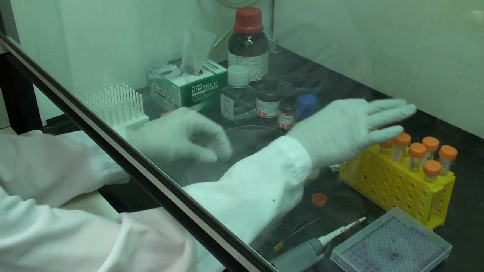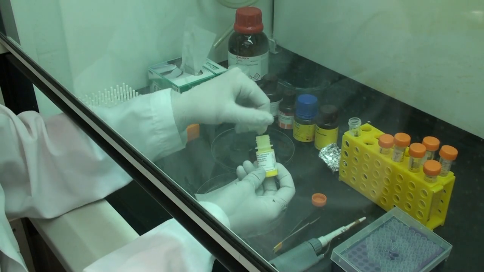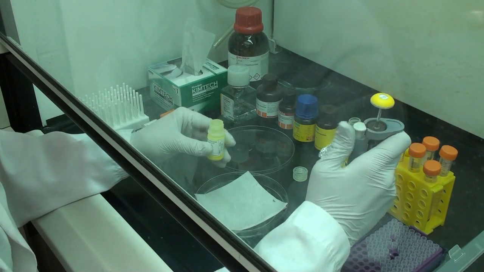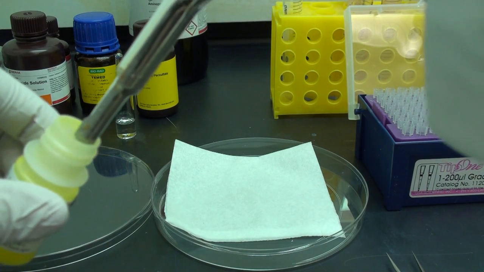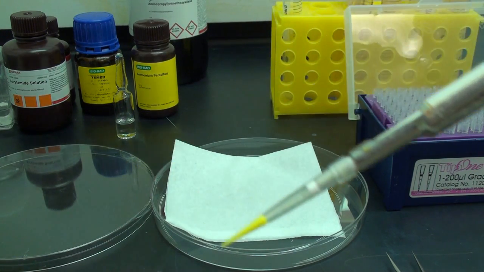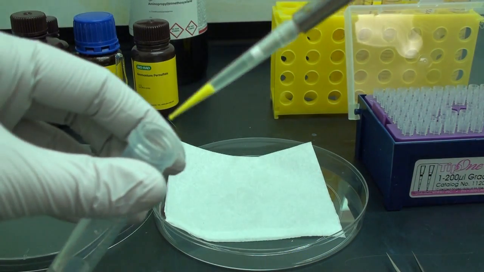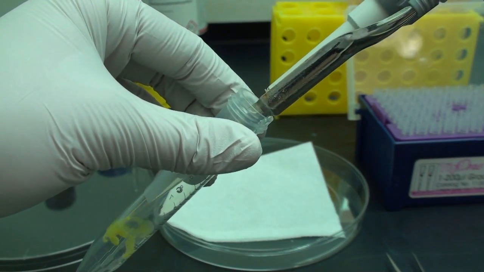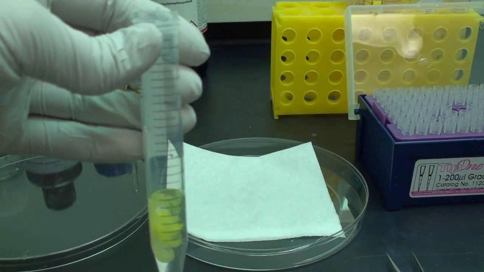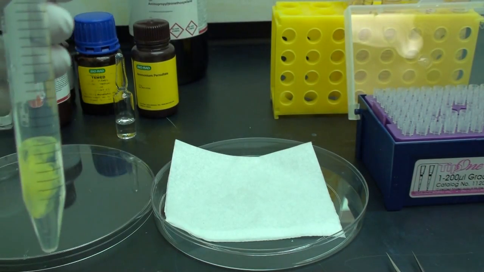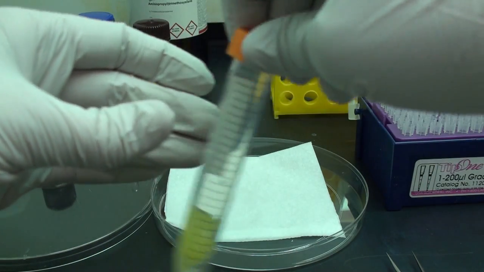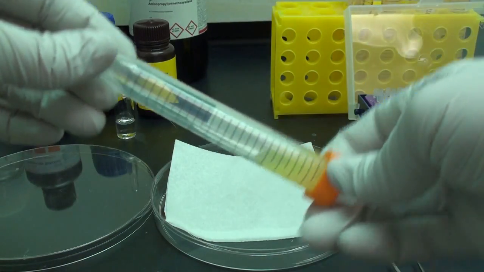Now we will add the microbead solution to the gel solution. Make sure you shake the mixture well in order to ensure uniform dispersion of the beads.